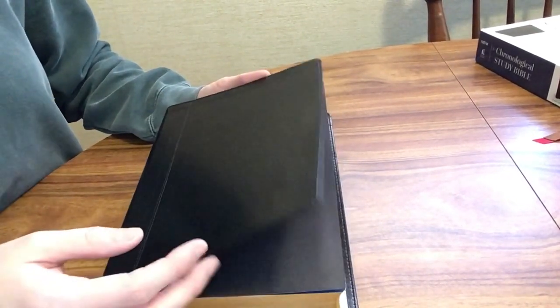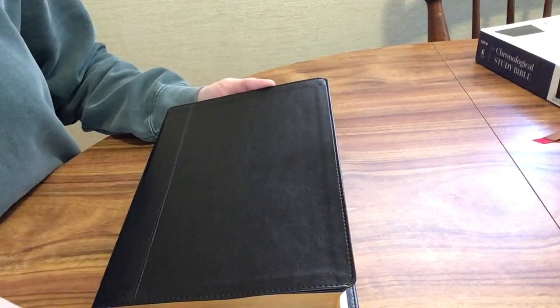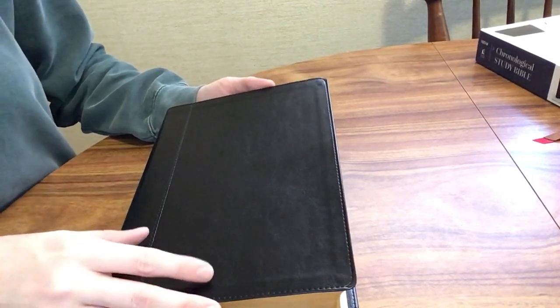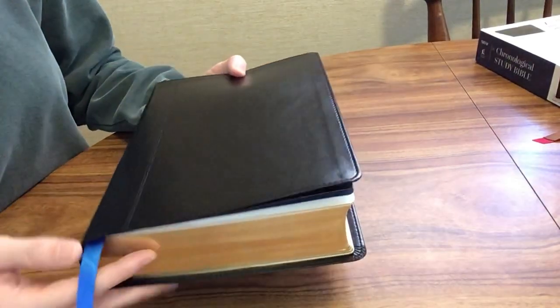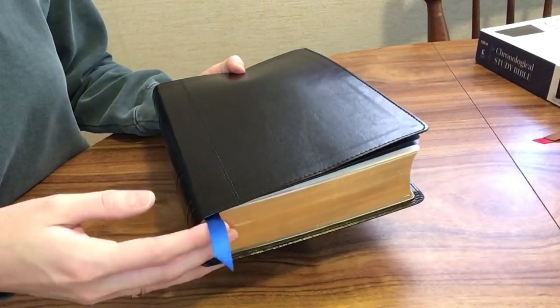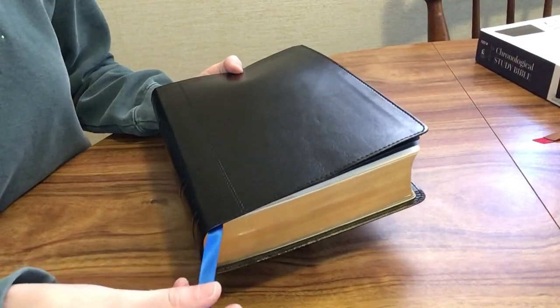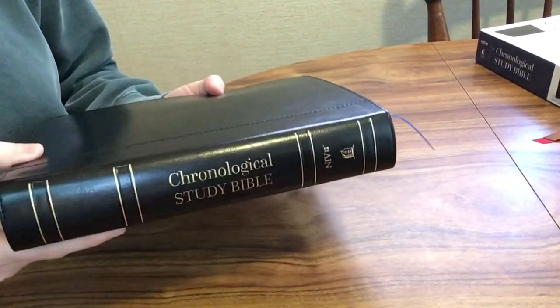Now it's not a hardcover. The Chronological Life Application also comes in a leather softcover as well, but it's still glued. So it's okay. This one's sewn, which I like better. This one has a ribbon marker, which is double-sided satin, so it's really nice.